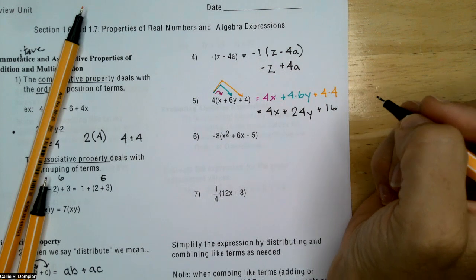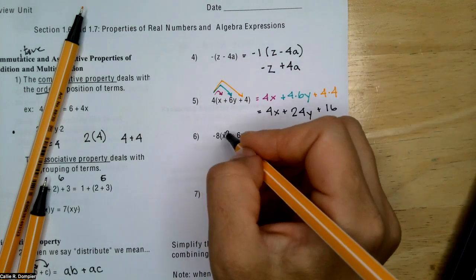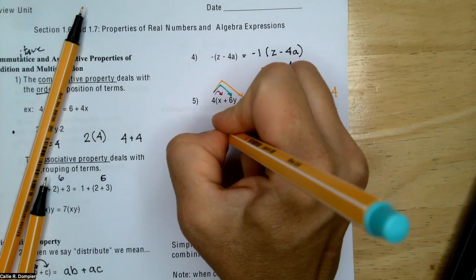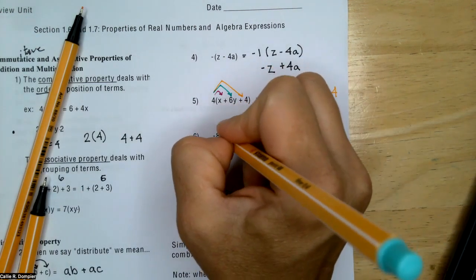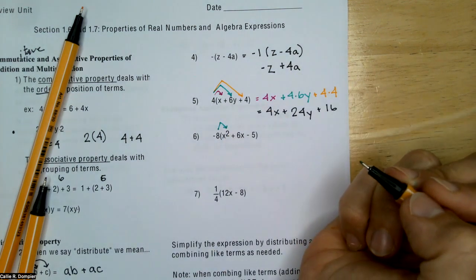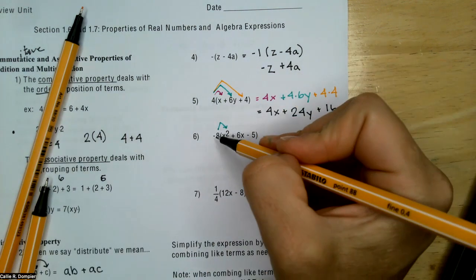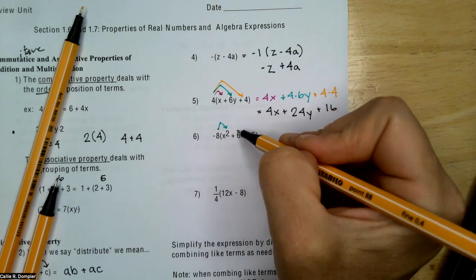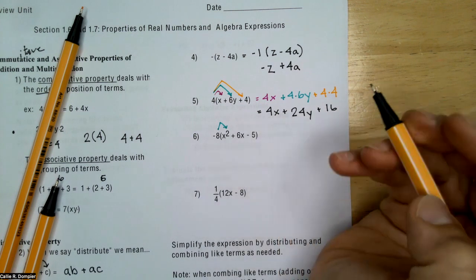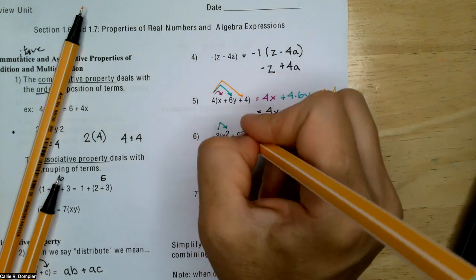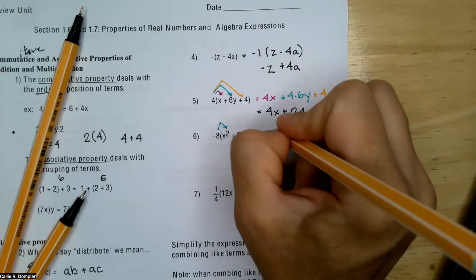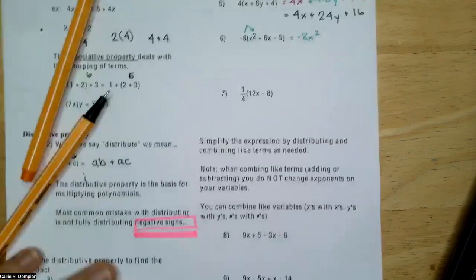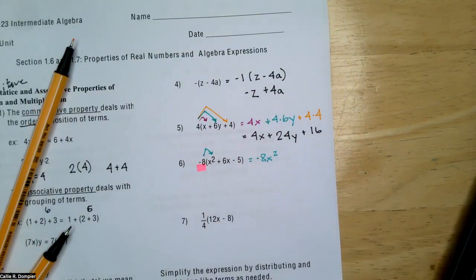Good? Okay. Here we have a -8 times the quantity x squared plus 6x minus 5. Again, we can just go outside. The term outside the parentheses gets multiplied by every term inside the parentheses. This term is outside the parentheses. It's going to be multiplied by this term inside the parentheses, this term inside the parentheses, and this term inside the parentheses, okay? So -8 times x squared becomes -8x squared. Remember that we care about negative signs, okay? So -8.